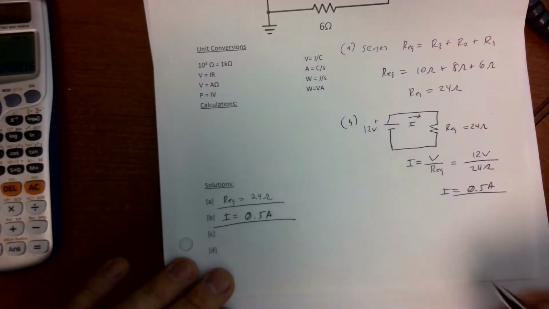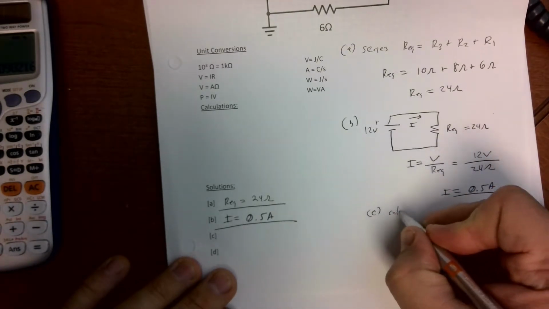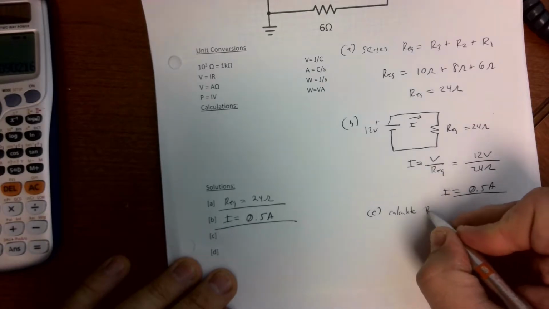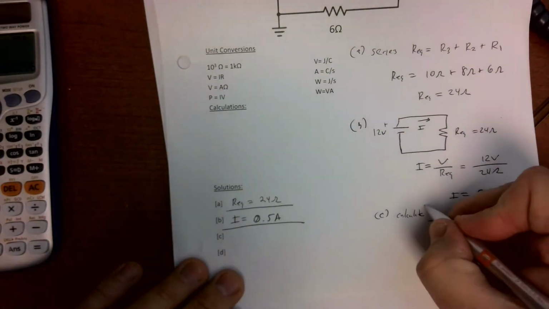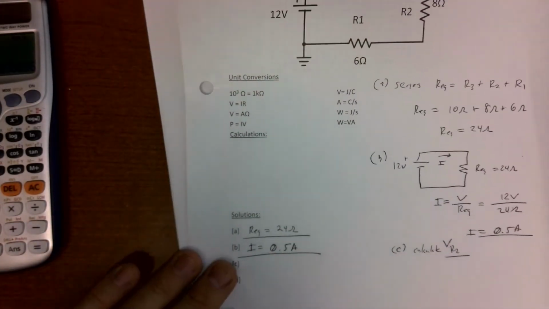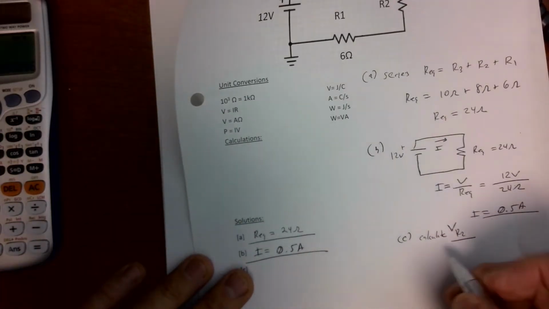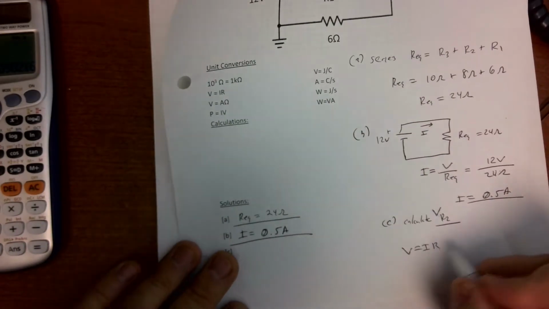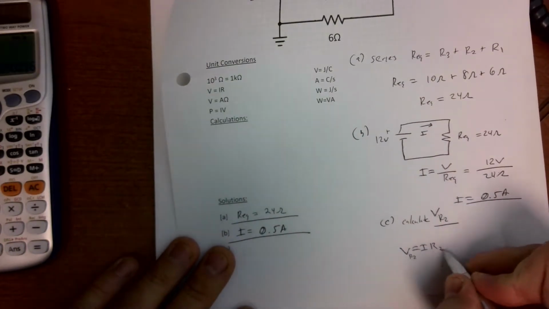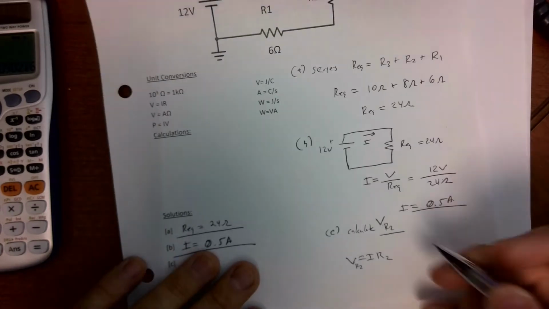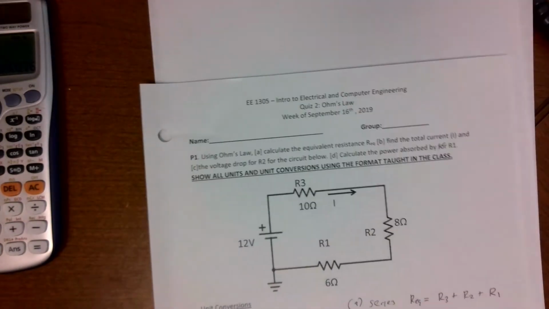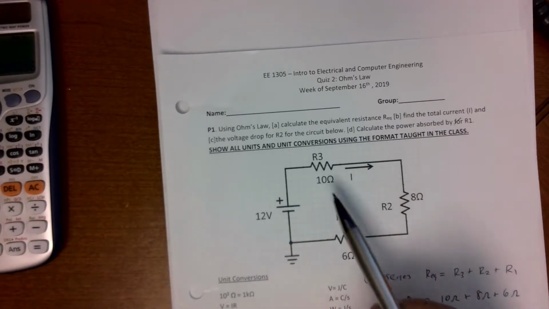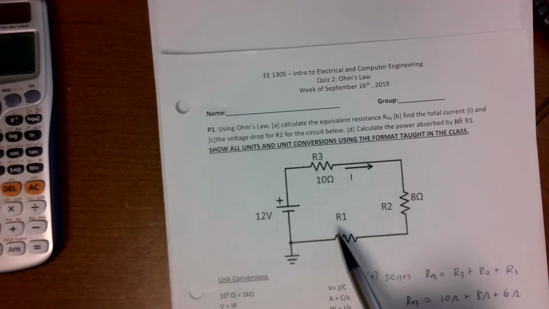Part C says calculate the voltage drop for R2, right? So the voltage drop for R2 here. Ohm's law tells us that V equals IR. So in this case, the V for R2 is going to be equal to, and since we know that this is in series, there's only one current path, so the same current flows through all of these resistors.